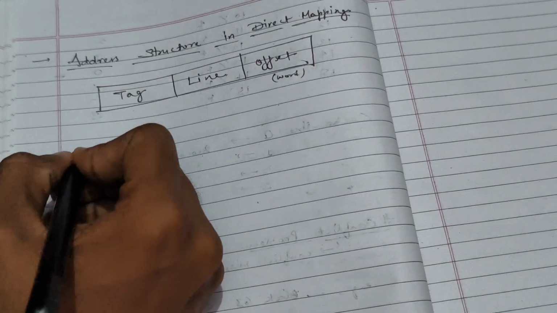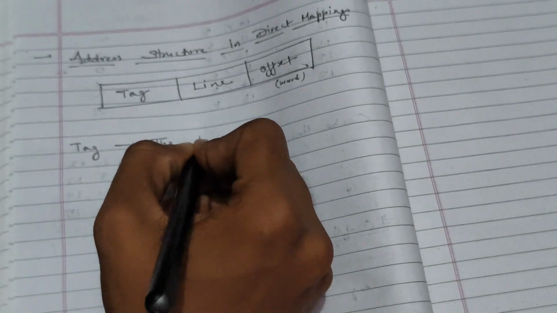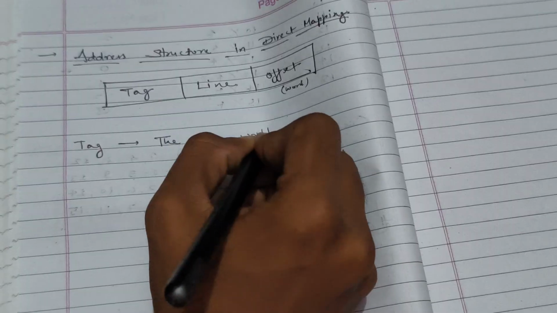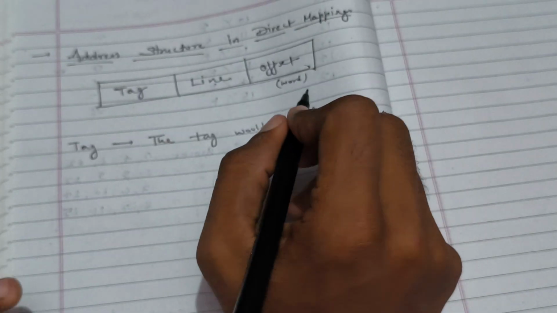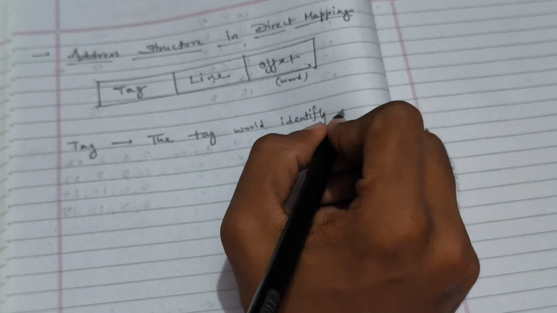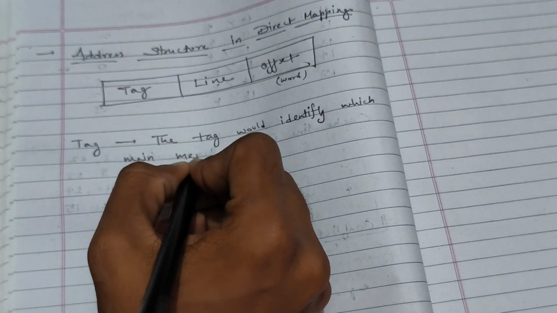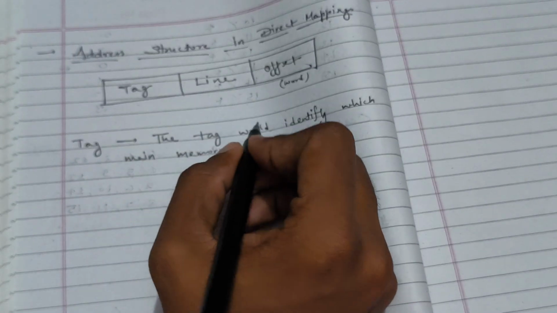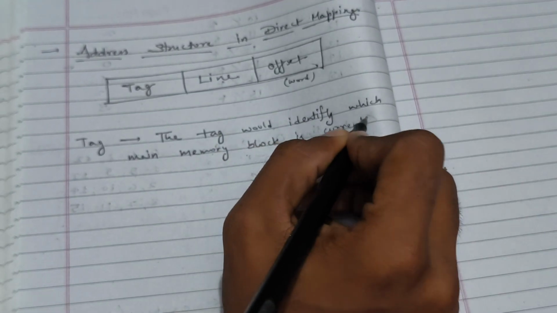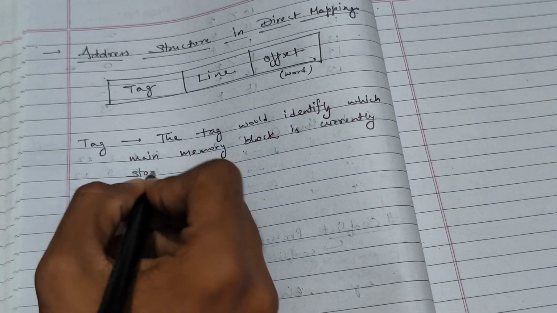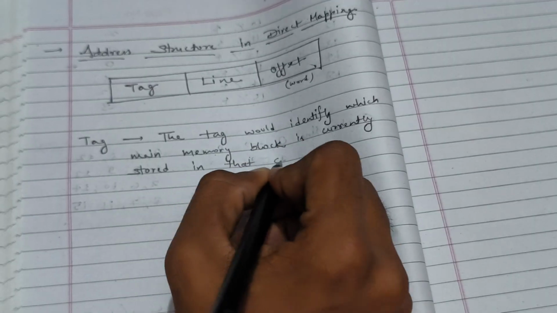Okay. So first of all, what is the tag? The tag would identify which main memory block is currently stored in the particular cache line.